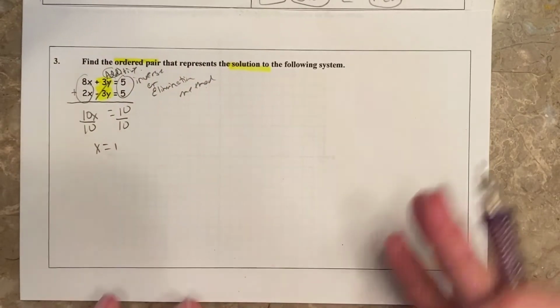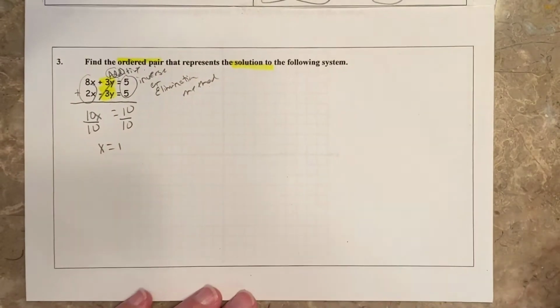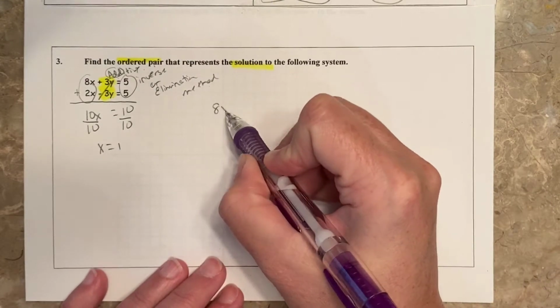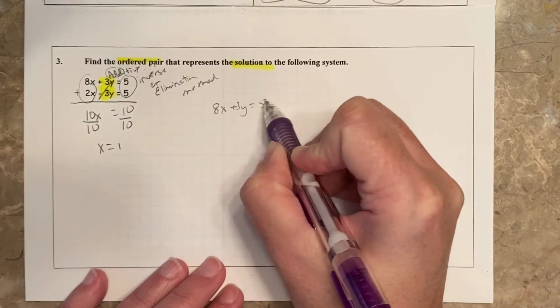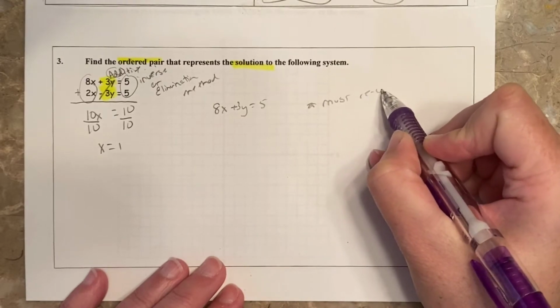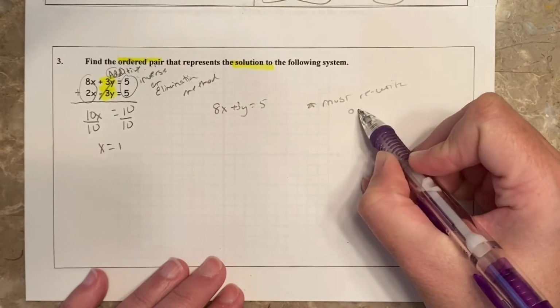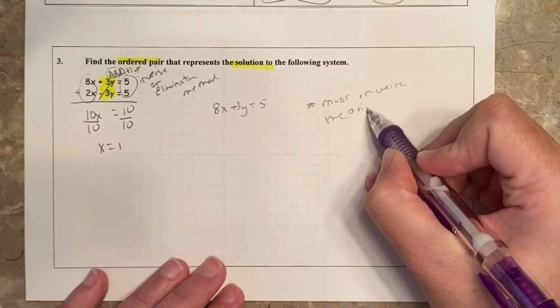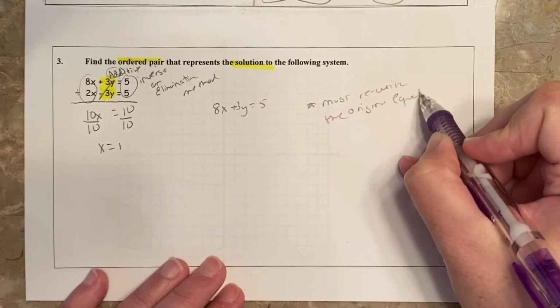But we can't stop there. We have to keep going. We have to get the ordered pair, so we need the y value. So the first thing we're going to do is rewrite the original equation. That's really, really important. So you must rewrite the original equation, because you have to have an equation in order to plug in.